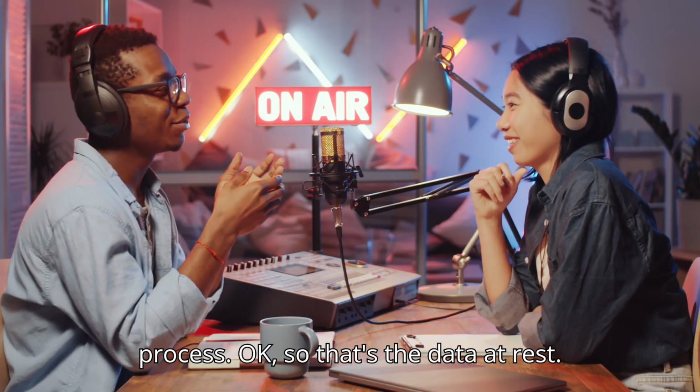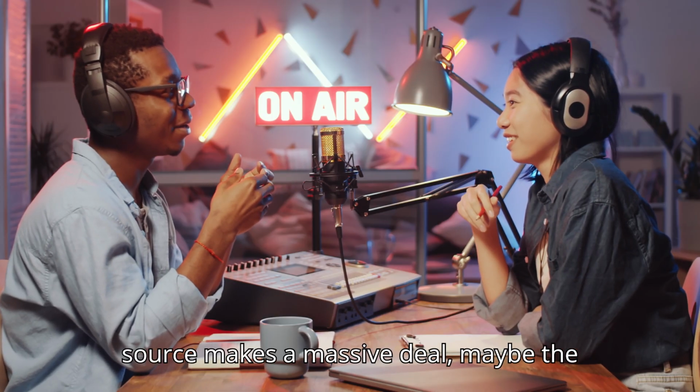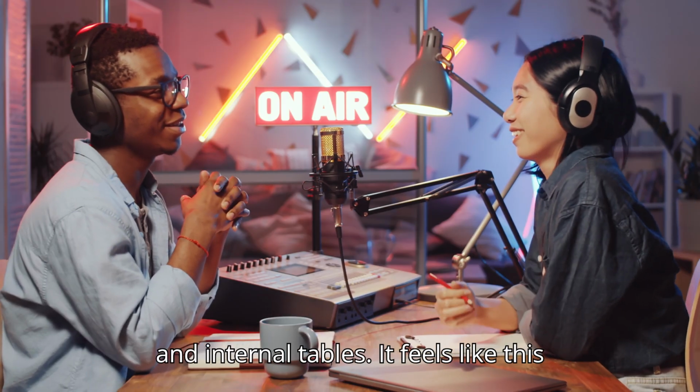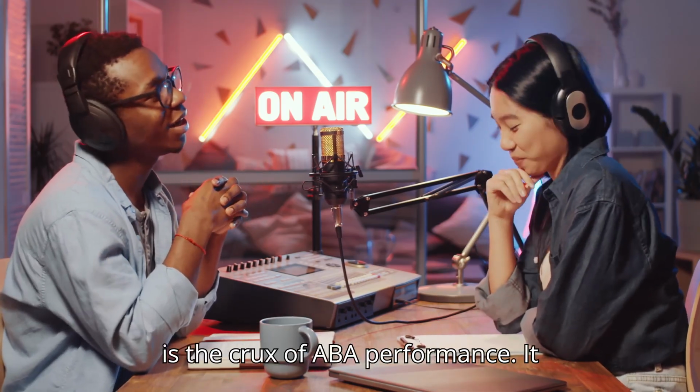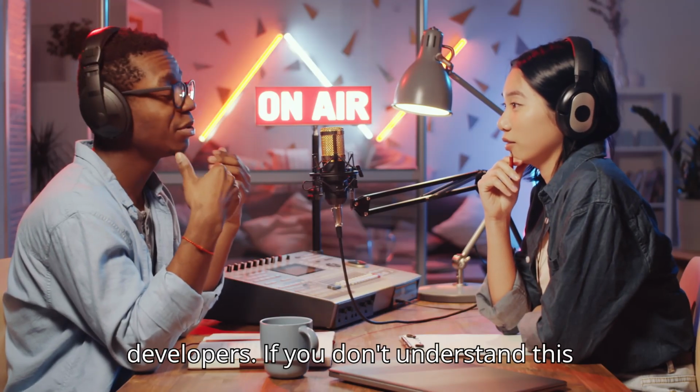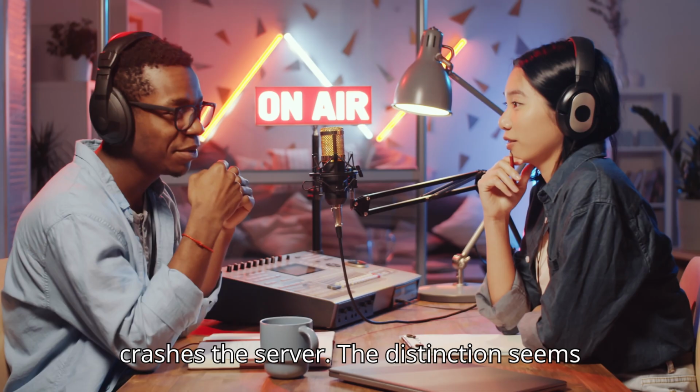Okay, so that's the data at rest. It lives in the database, but the source makes a massive deal, maybe the biggest deal in the whole document, about the difference between database tables and internal tables. It feels like this is the crux of ABAP performance. It absolutely is. This is the single most common failure point for junior developers. If you don't understand this distinction, you will write code that crashes the server.